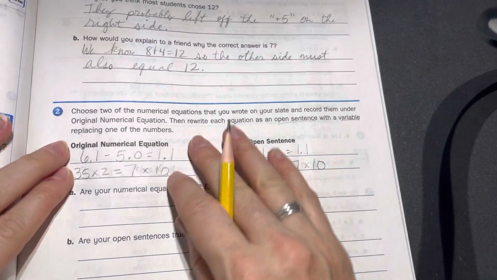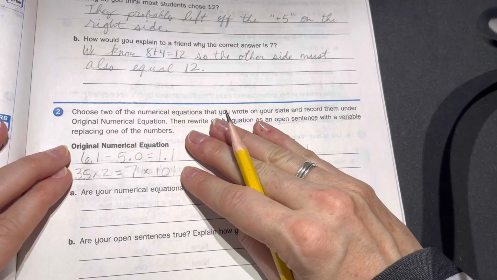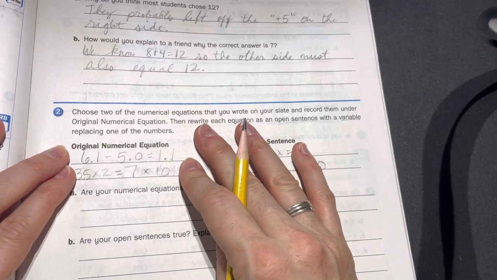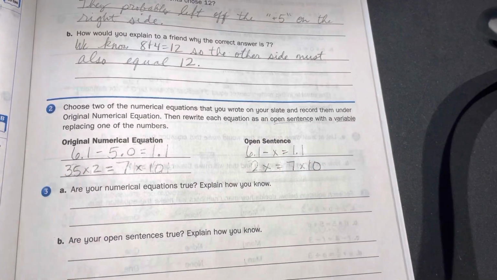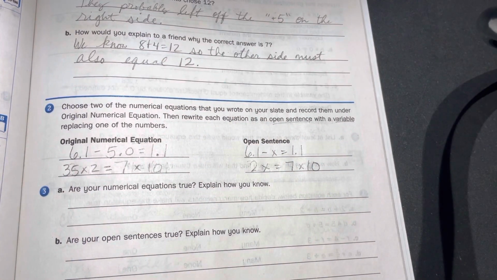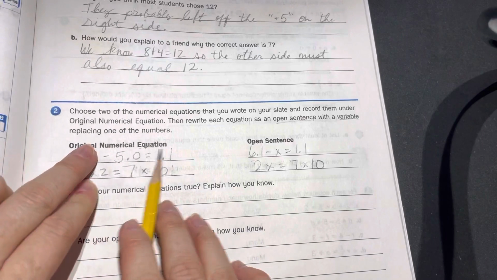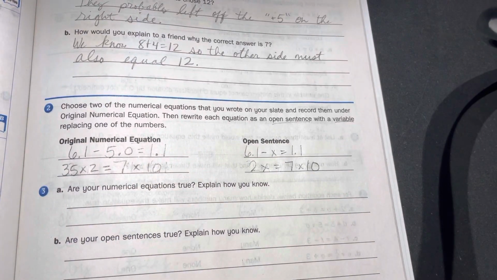So how do we know that our numerical equations are true? We have that equal sign in the middle, right? So what do we have to have on both sides of our equal sign? They both have to be equal on both sides.